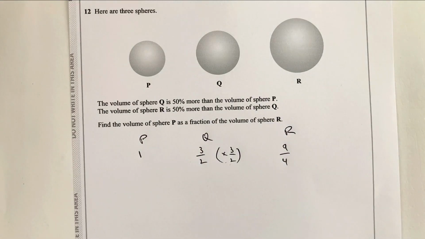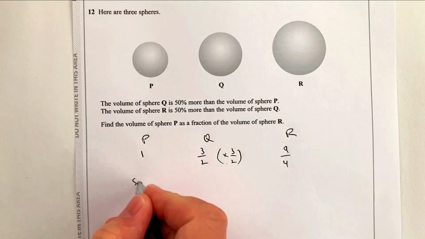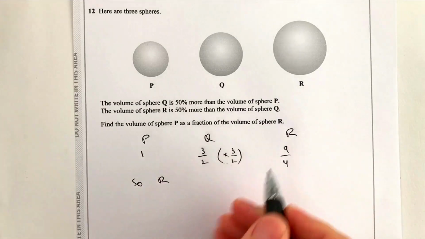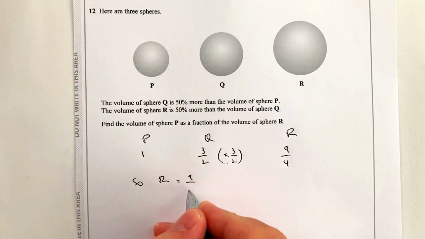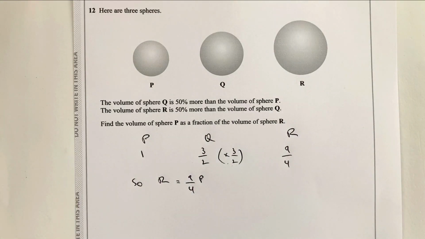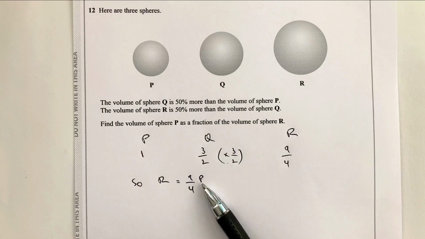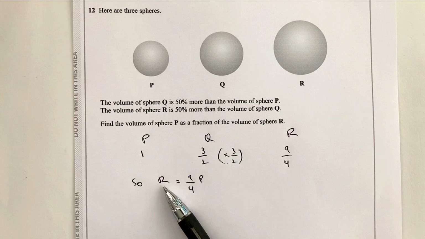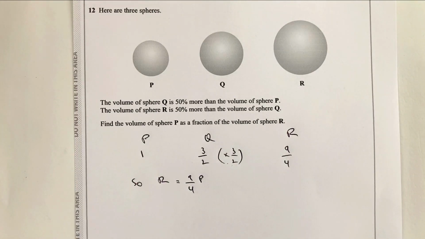Okay, so the question then says to us, find the volume of sphere P as a fraction of the volume of sphere R. Well, let's just look at it as we've got it at the moment. What we're basically saying is that R, which is this volume here, is equal to 9/4 times P. And then really the part of the question that they're asking for is to make P the subject of this formula. So at the moment, R is the subject. We want to change it to P. So what we need to do is divide both sides by 9/4.